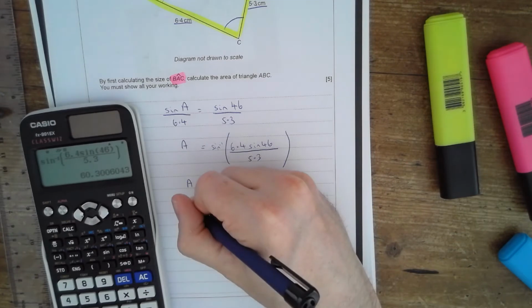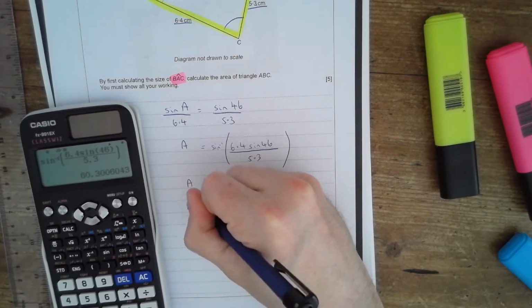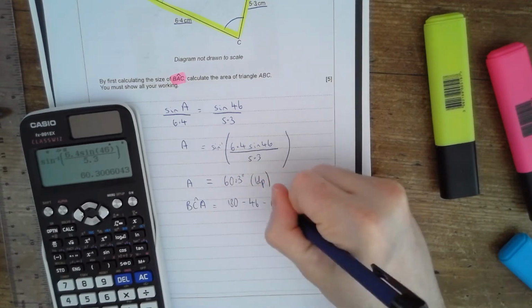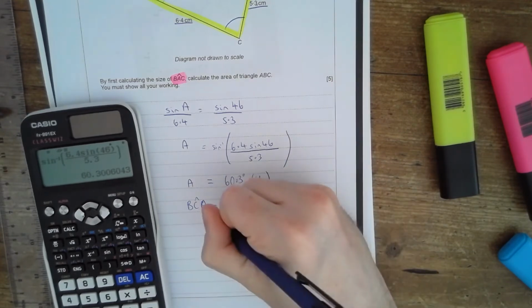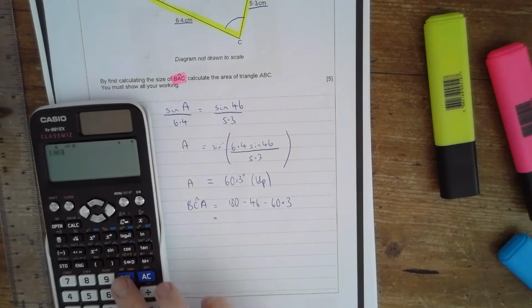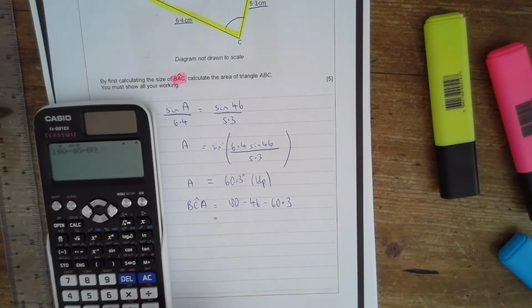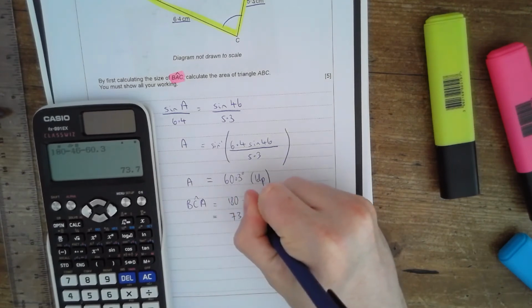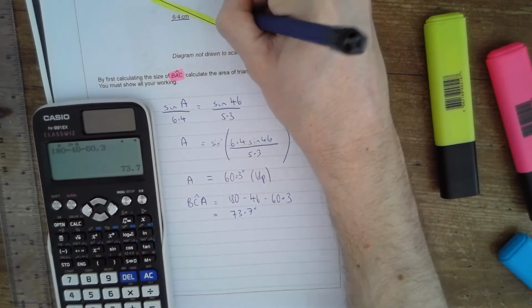So I'm going to say angle C, so BCA, will be equal to 180, take away the 46, take away the 60.3. 180 take away 46 take away 60.3 tells you this angle is 73.7 degrees. So now I know what this angle here is.